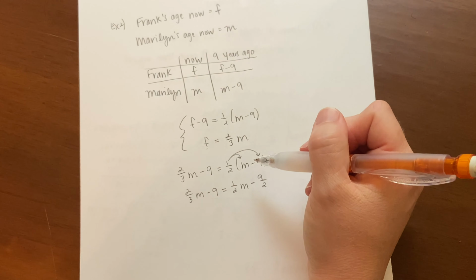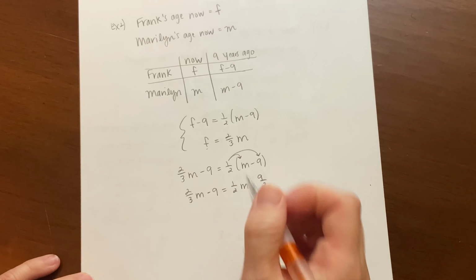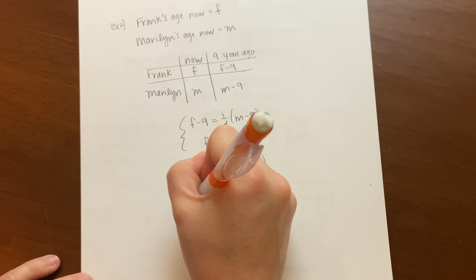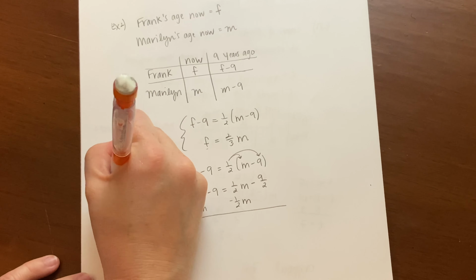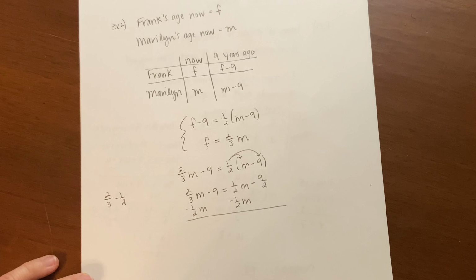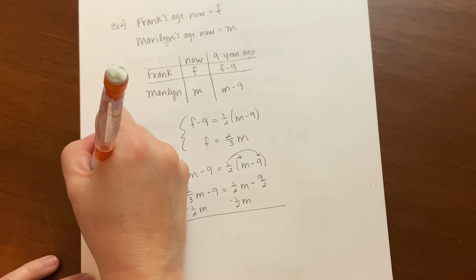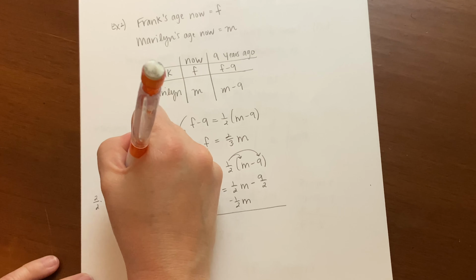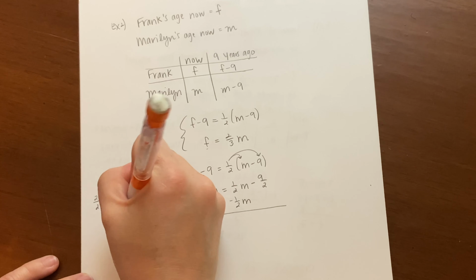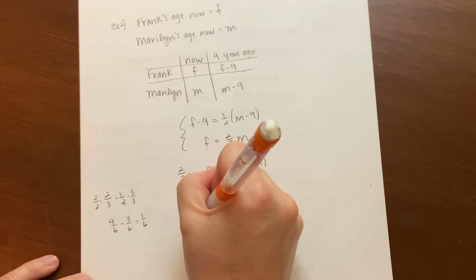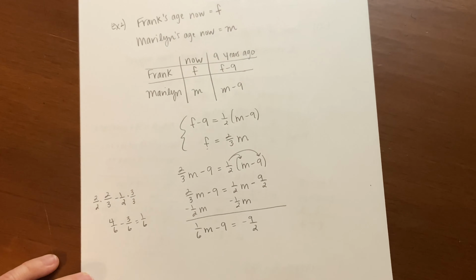Now I have m's on both sides of the equations. 2/3 is bigger than 1/2, so I'm going to move this one over here. I'm going to subtract 1/2 m from both sides. All right, so we've got 2/3 minus 1/2. You can use a calculator or you can use a common denominator. Our common denominator would be 6. So I would have to multiply this one by 2/2 and this one by 3/3. So 4/6 minus 3/6 equals 1/6. So 1/6 m minus 9 equals negative 9/2.